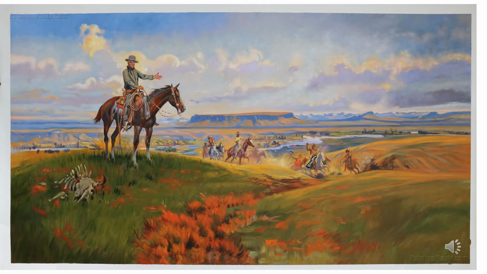Charlie Russell was a Western artist that was famous for painting sweeping Montana landscapes and the people that lived there. This painting is called Charlie Russell and His Friends. Charlie Russell painted himself on the horse, and his friends are riding behind him. The flat mountain behind him is one of his favorite places to paint, Square Butte.